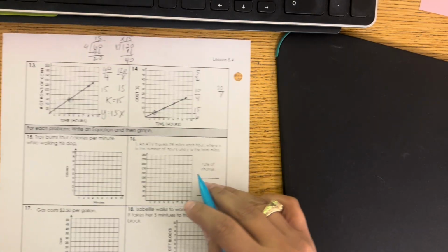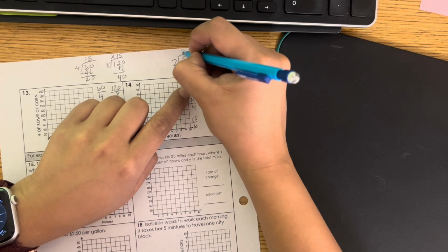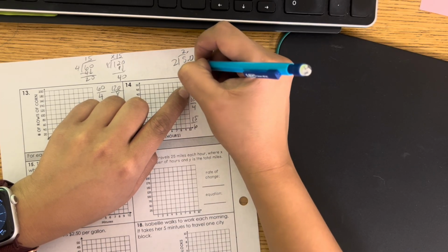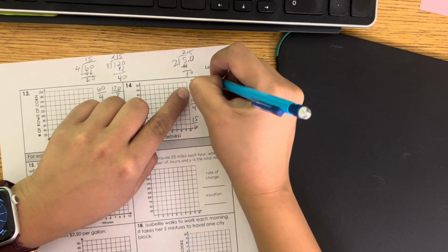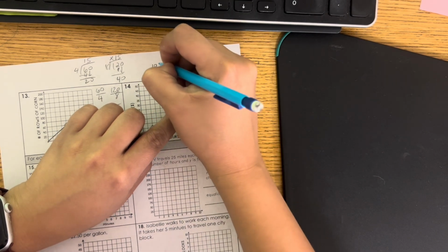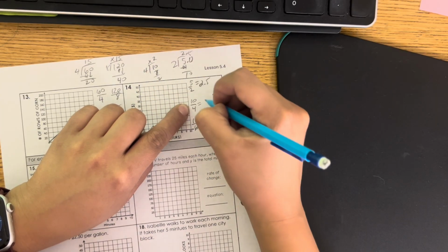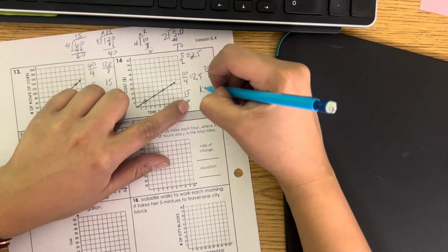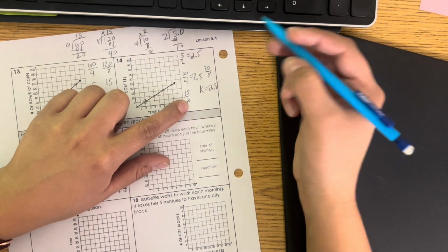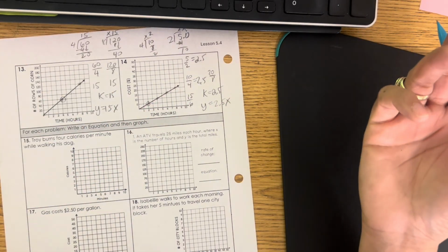And so then if I look at my division, if I did 5 divided by 2, it would be 2.5. If I did 10 over 4, it would also be 2.5, and it would be the same for the other two. So my constant of proportionality would be 2.5, and my equation would be y equals 2.5x, and that's it.